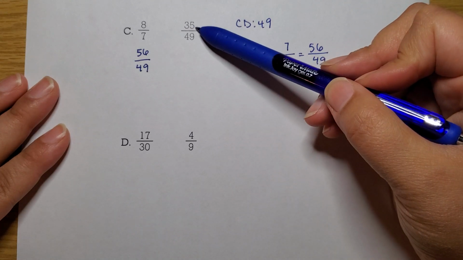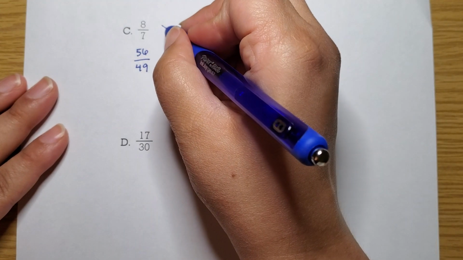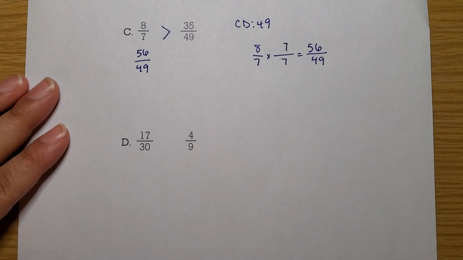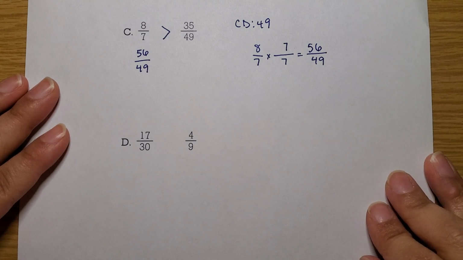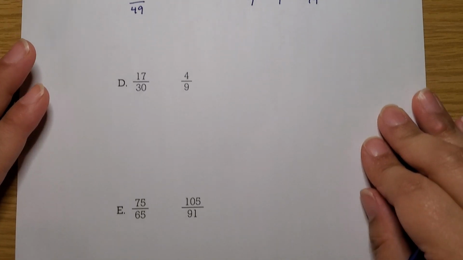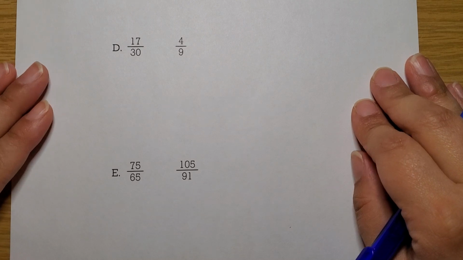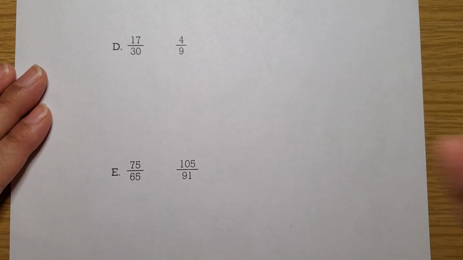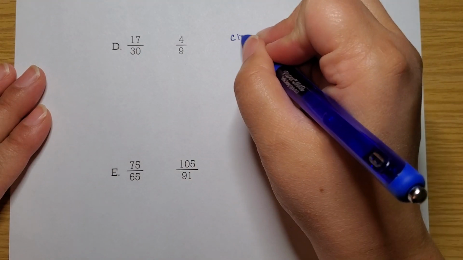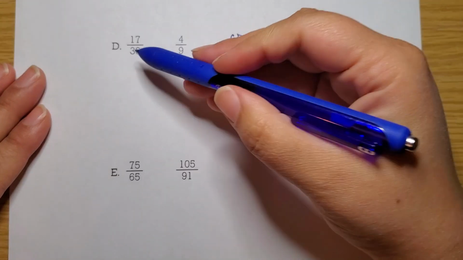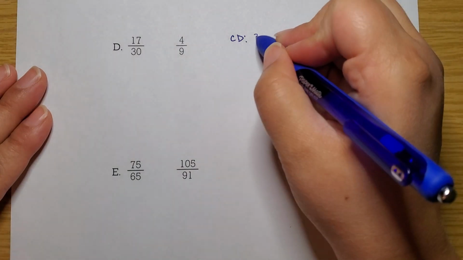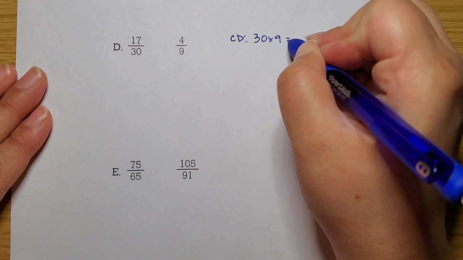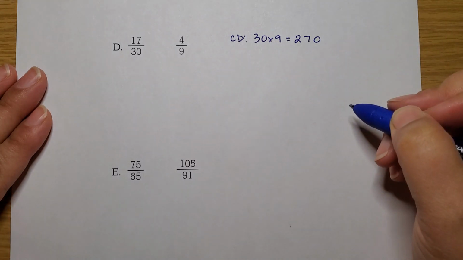56 is bigger than 35, so 8/7 is greater than 35/49. Cool. All right, so this next one, we have 30ths and we have 9ths. So we've used the other two methods of getting a common denominator, so let's use the easy one here. To get a common denominator, you can just multiply the two denominators. 30 times 9 is going to give us 270.